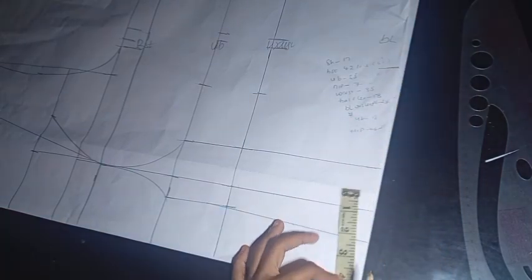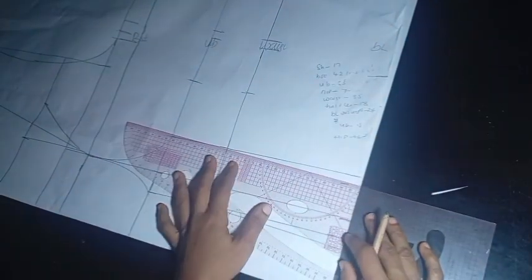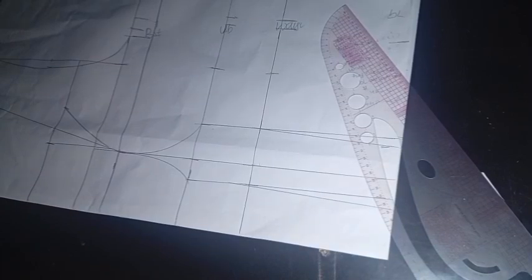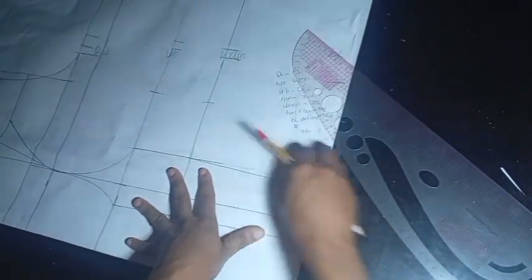Pick this dart intake. And while measuring the dart intake, I noticed that I have an excess on this other side. So just go ahead and I will readjust my dart. That is 1 inch in front and 2 inches by the side. So after connecting it, I'll go ahead to erase the unwanted part of this pattern.